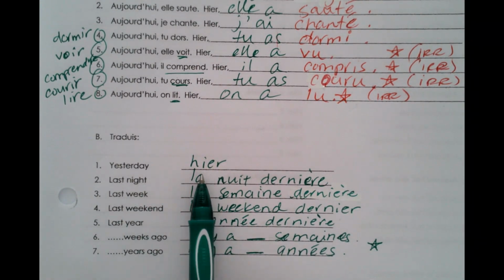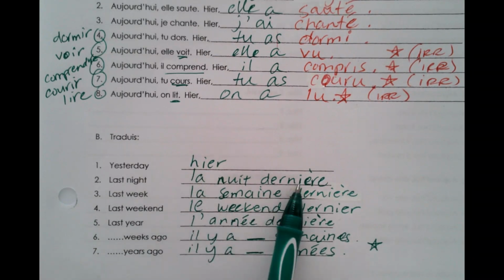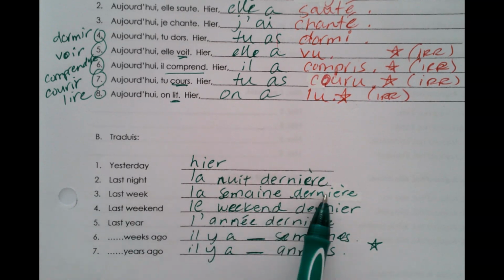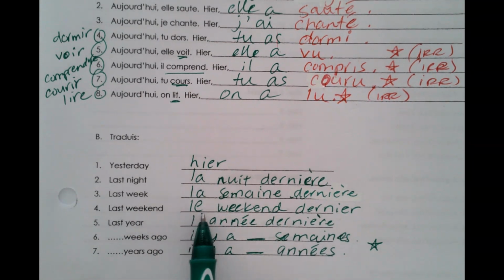Hier, yesterday is hier. Last night, la nuit dernière, the night past or last. Last week, la semaine dernière, feminine. Last weekend, le week-end dernier. It's masculine, so this is also masculine. Last year, l'année dernière.